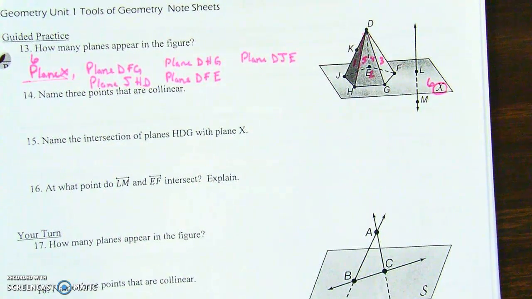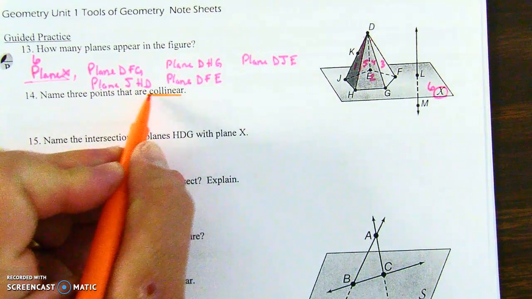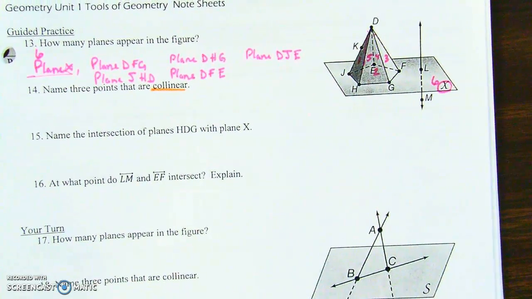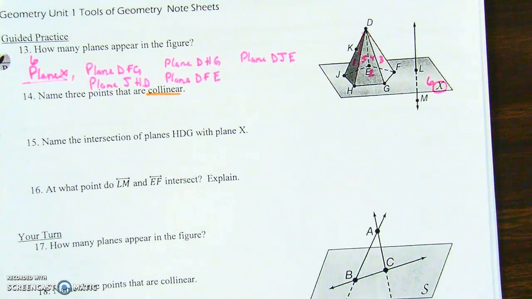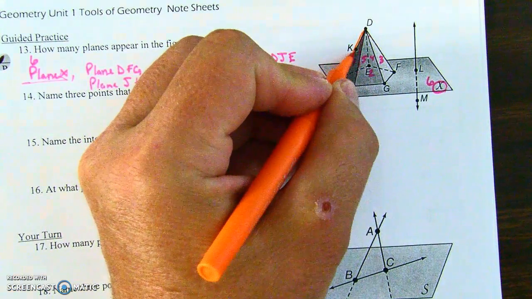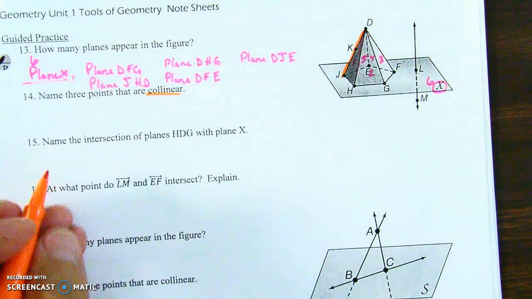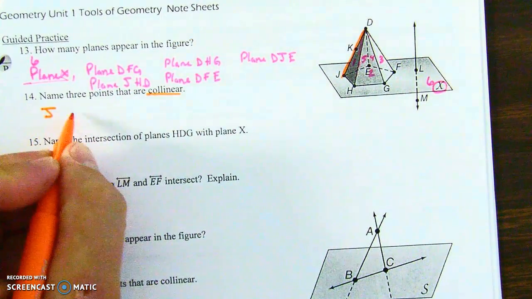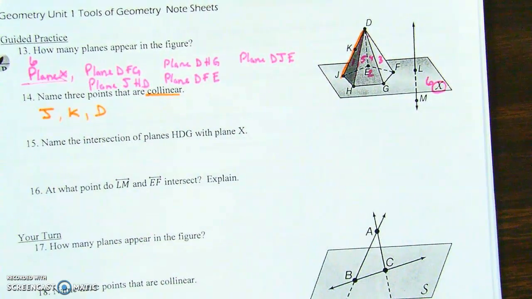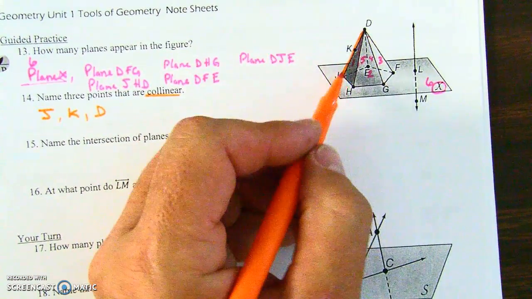Now the next one says name 3 points that are collinear. That means they lie on the same line, and usually we want to identify them with at least 3 points. I can see one right here along this side, where you can say that points J, K, and D are all collinear because they all lie on the same line.